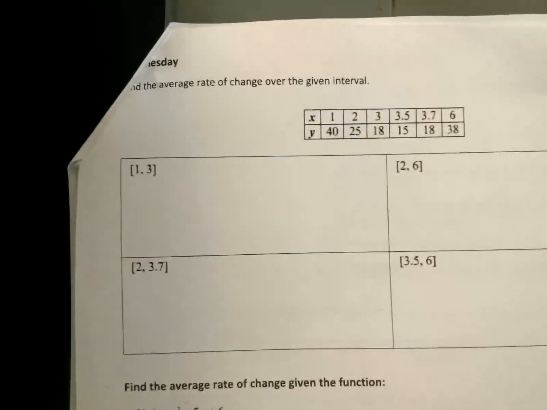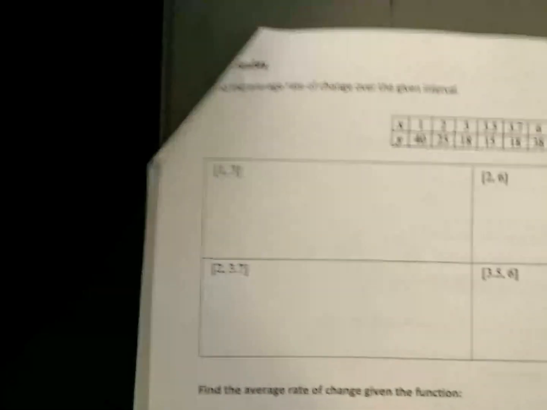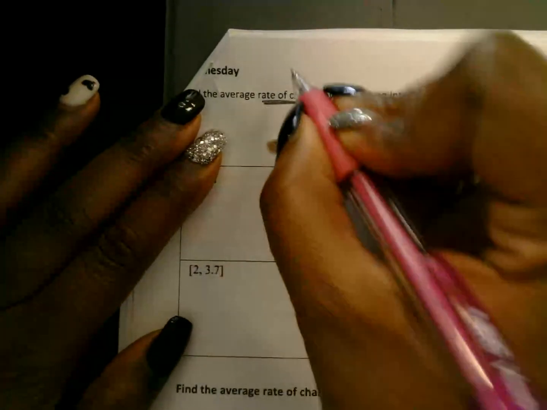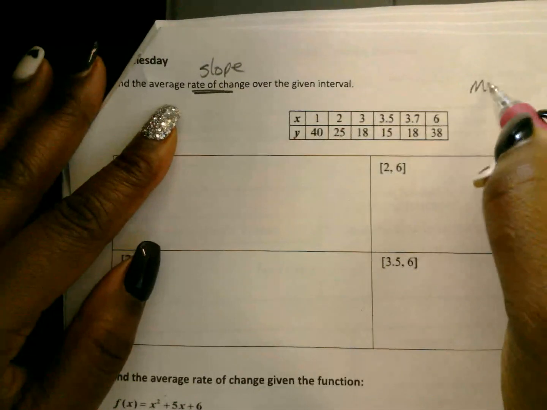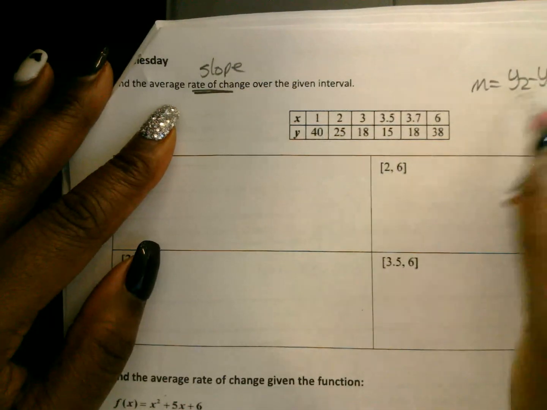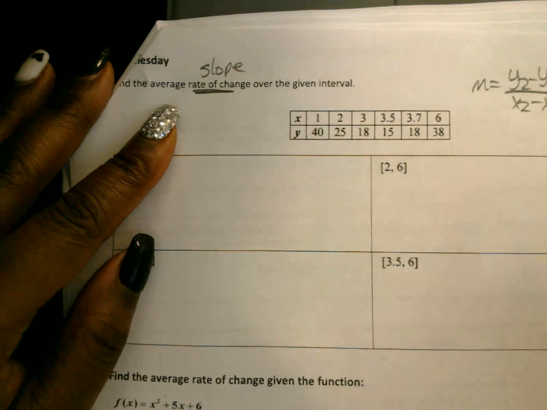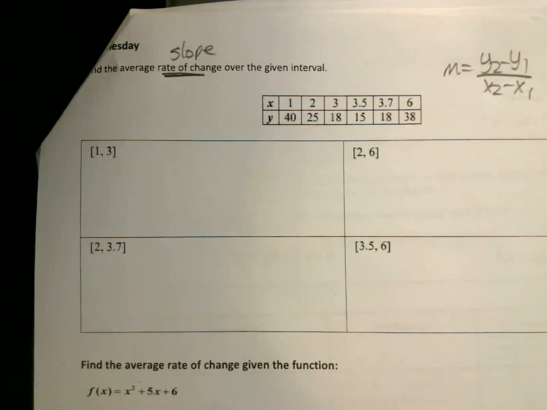Pause for the cause. All right, let's look at Wednesday, please, because this is super duper important, okay? The formula that you use for average rate of change is the same as the slope formula. The slope formula is y2 minus y1 over x2 minus x1, okay?